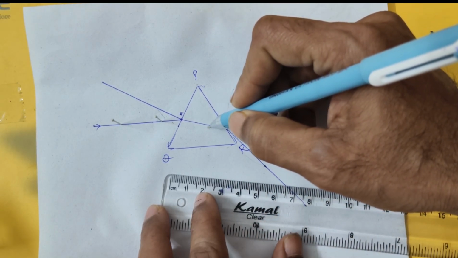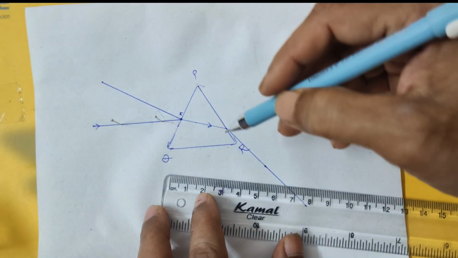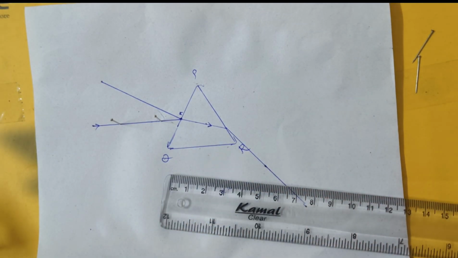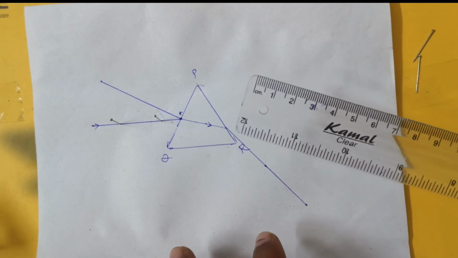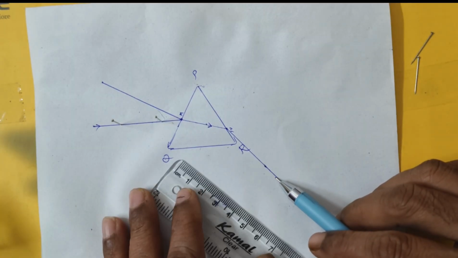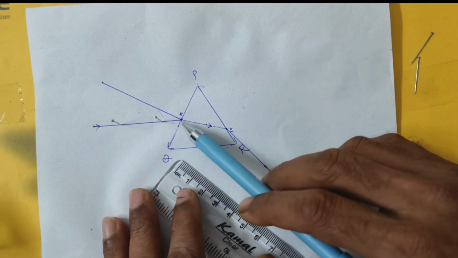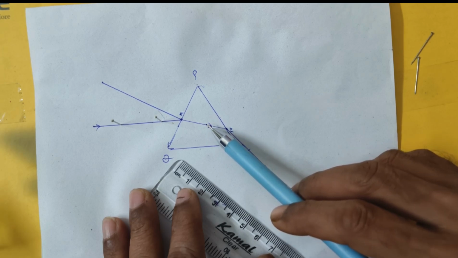So when you get minimum deviation, this line will be parallel to the base. By that we can know when we get the minimum deviation. This ray is called the emergent ray. This is the refracted ray which is inside the prism after refraction at the first surface.